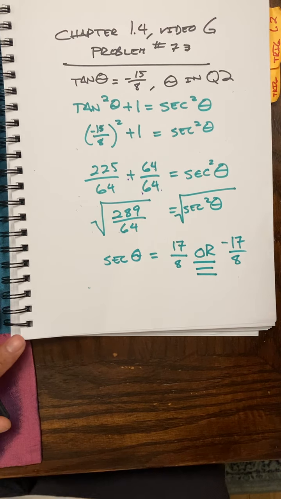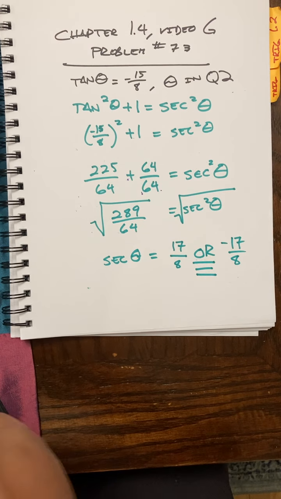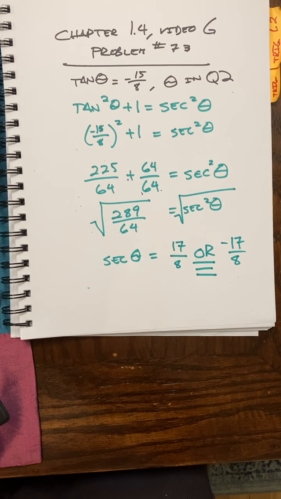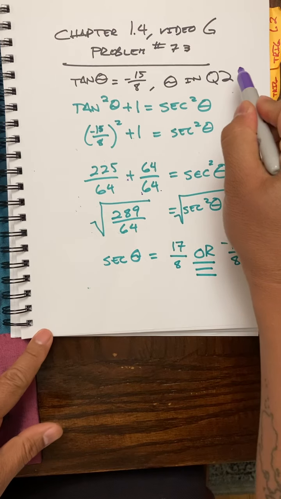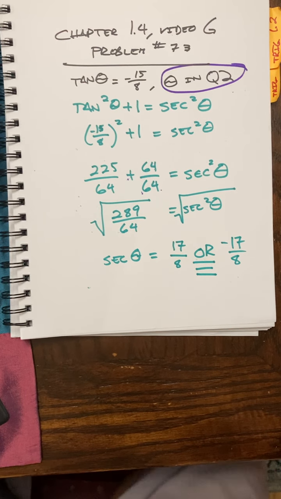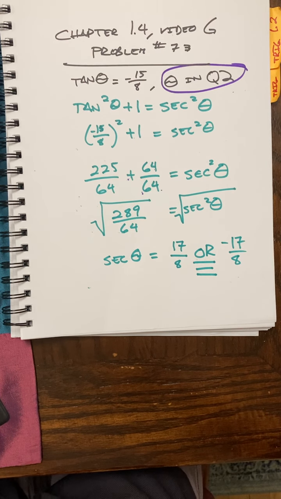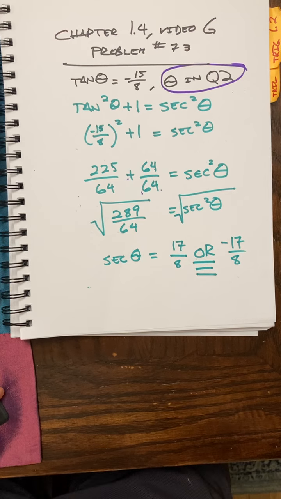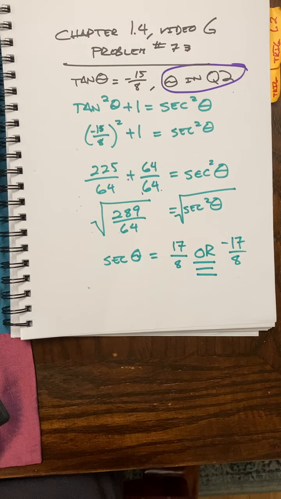Now, we got to go back up to the problem. Let me go with the marker. Theta's in quadrant 2. So in quadrant 2, our x is negative and y is positive.